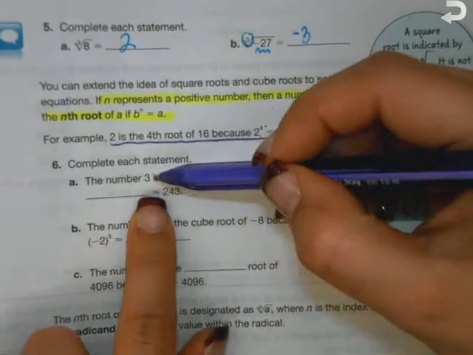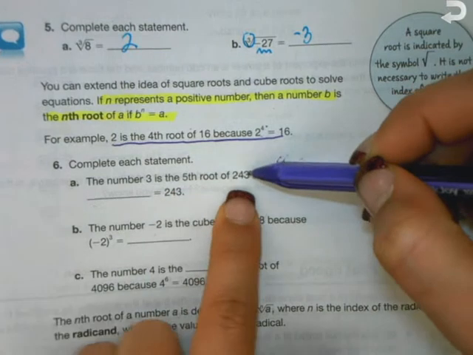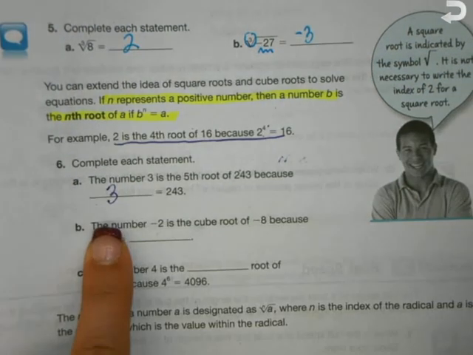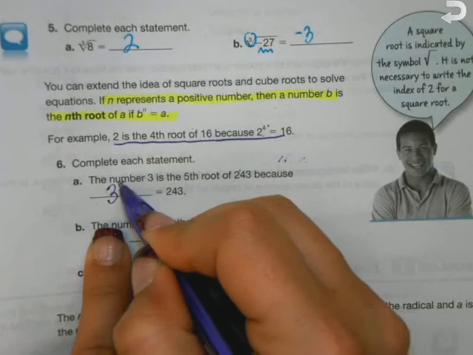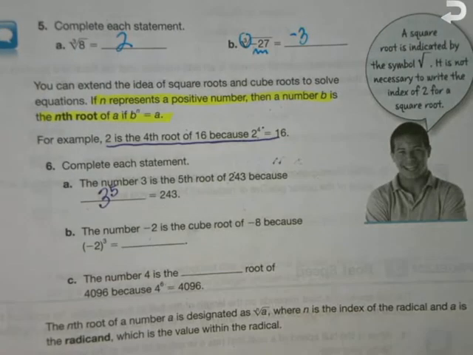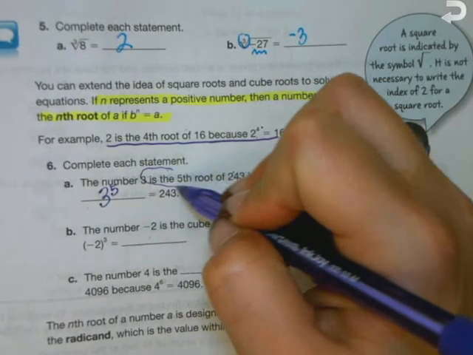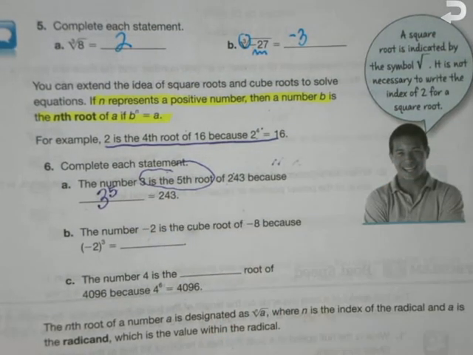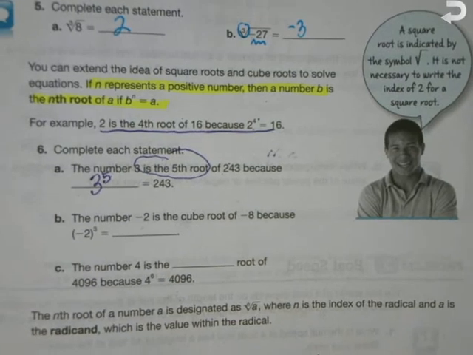The number 3 is the 5th root of 243 because 3 to what power equals 243? 3 to the 5th power. So 3 is the 5th root of 243 because 3 to the 5th power is 243. Okay? So do B and C on your own.